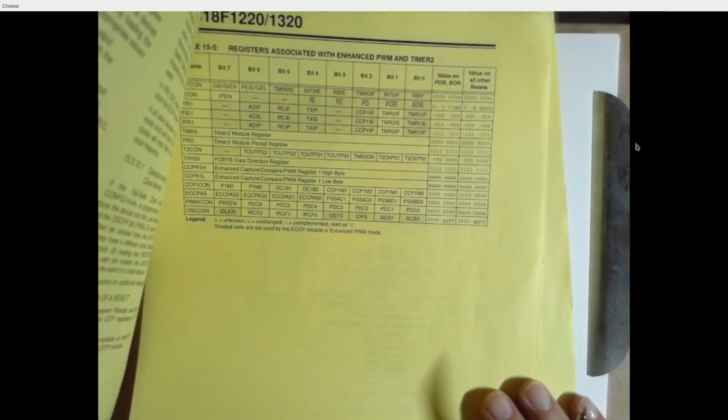There are lots of details here, but let's not get bogged down in them. Basically, set up timer 2 to generate an interrupt after a certain amount of time. That's going to be the period of your waveform.